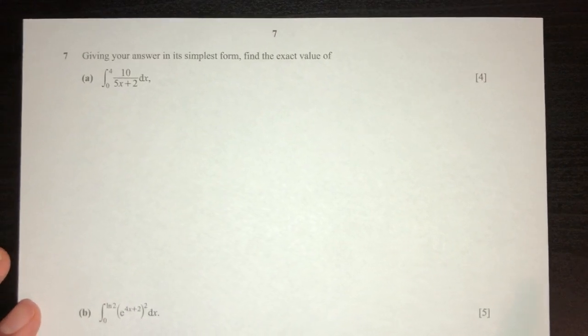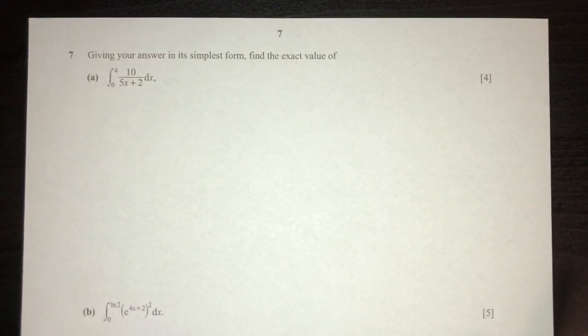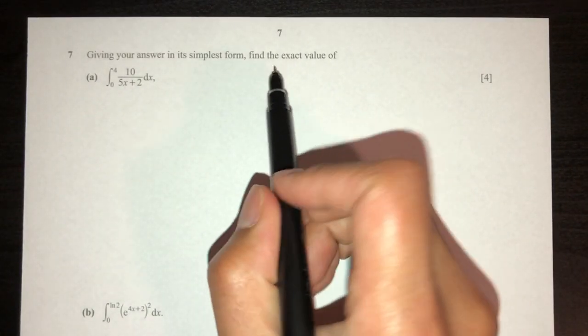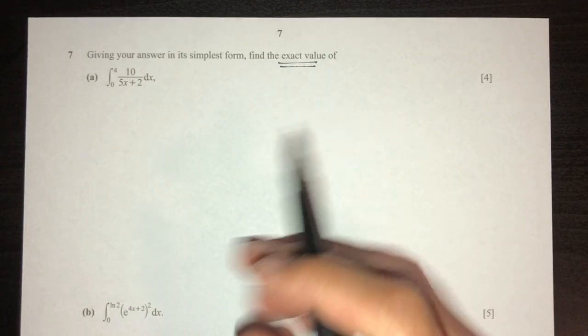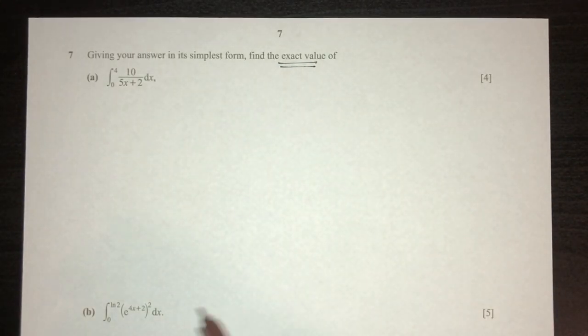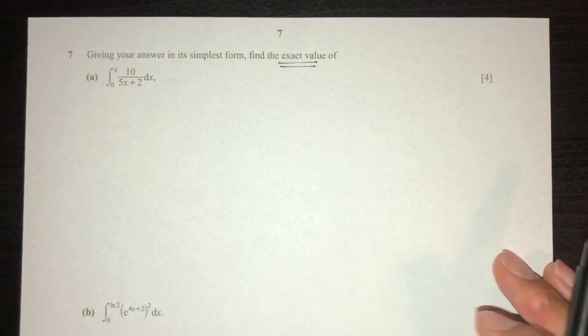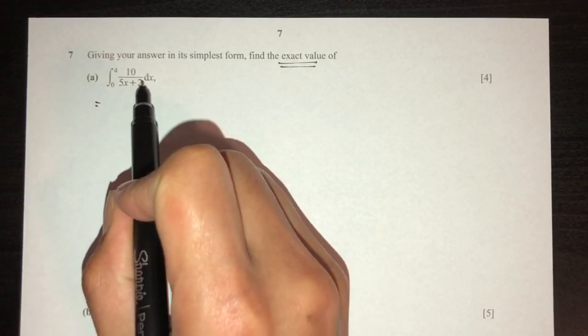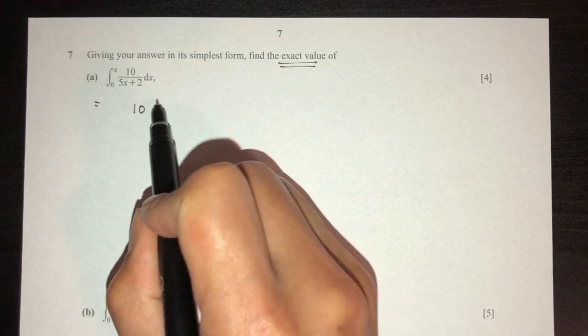Now let's move on to question number 7. Giving your answer in its simplest form, find the exact value. So in this case, you cannot provide a decimal, it has to be an exact value. Okay, so we have to solve this. 10 is only a multiple, and then we have this.